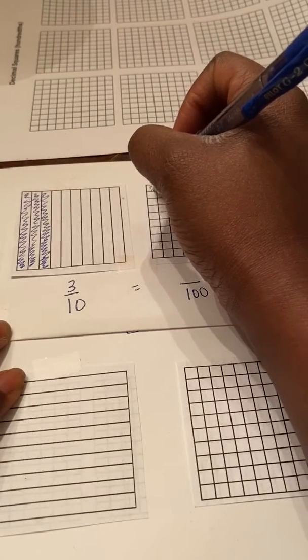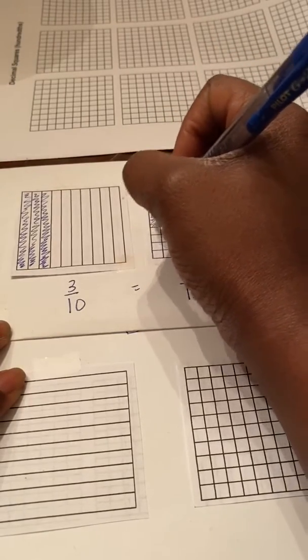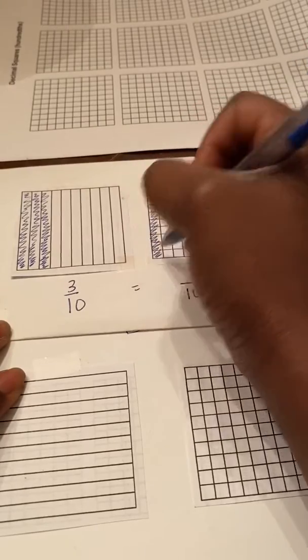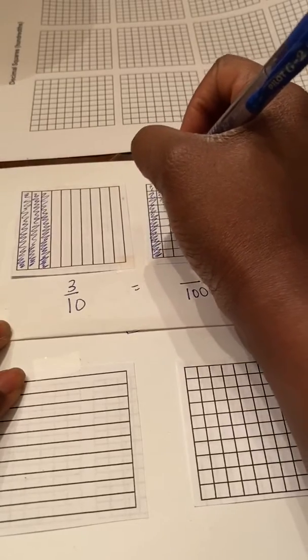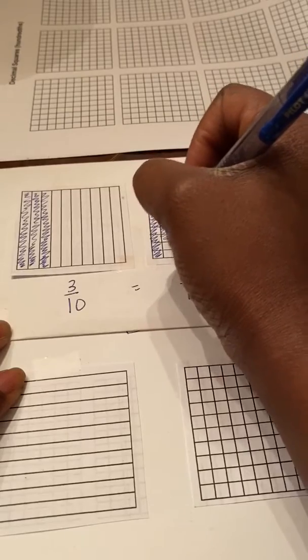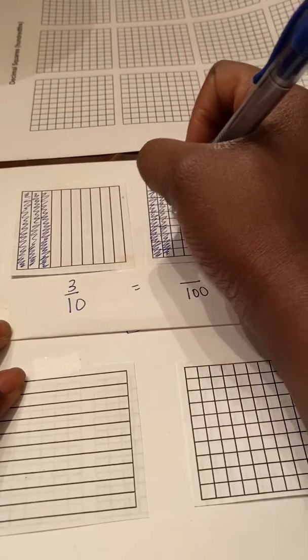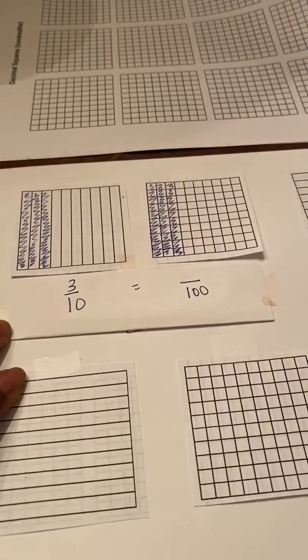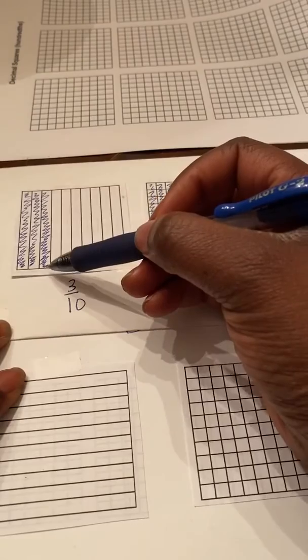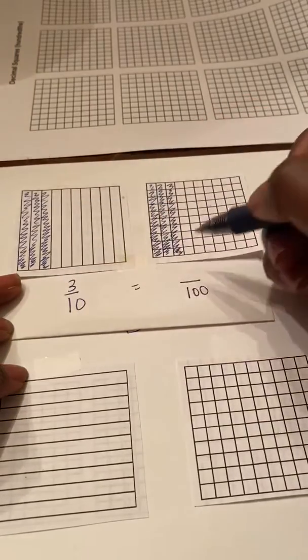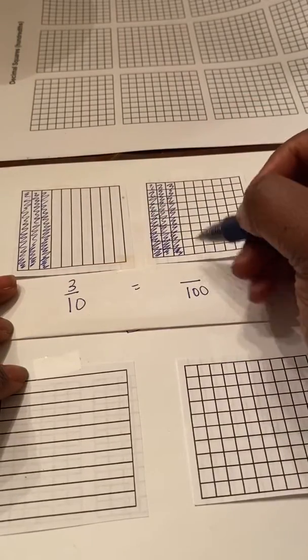Starting here with my first column, I'm going to shade in 10. Next column is 30. And I am finished. So over here I have 3/10, and over here I have blank 100ths.